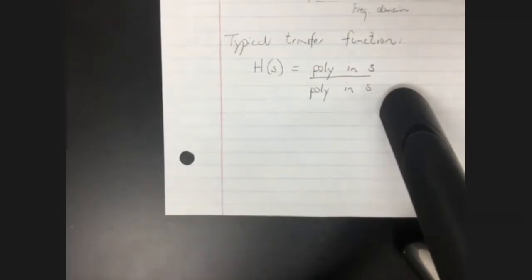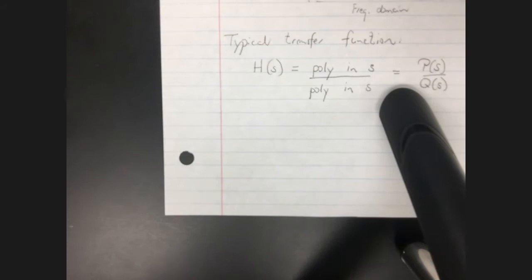So it's going to be a polynomial in S over another polynomial in S. Okay, so we're going to have a ratio of polynomials, and let's call this P of S over Q of S. Typically, that's how we're going to see it. It's going to be a fraction, polynomial on the top, polynomial on the bottom.